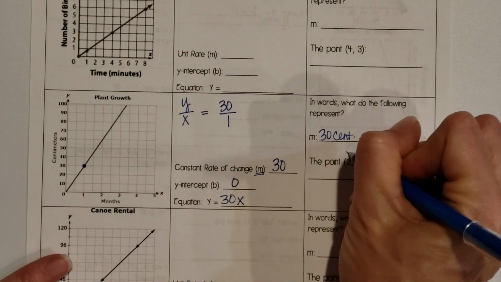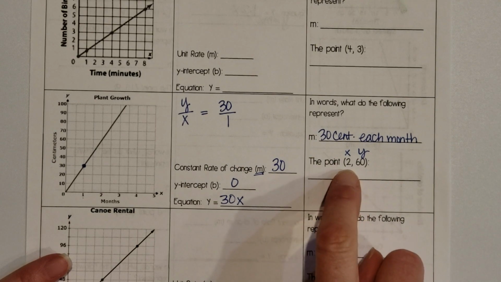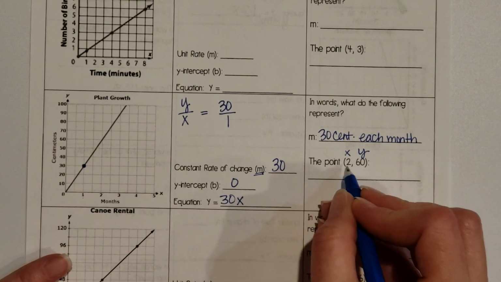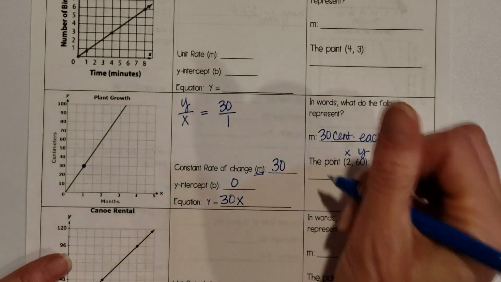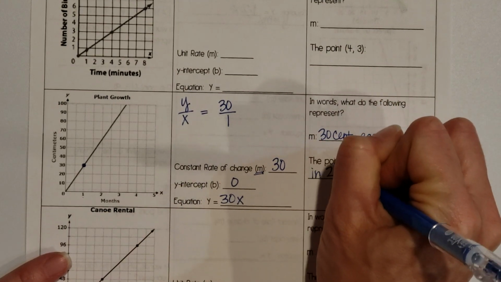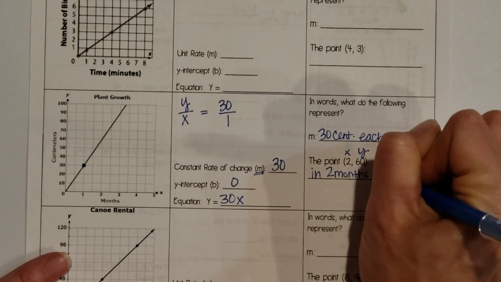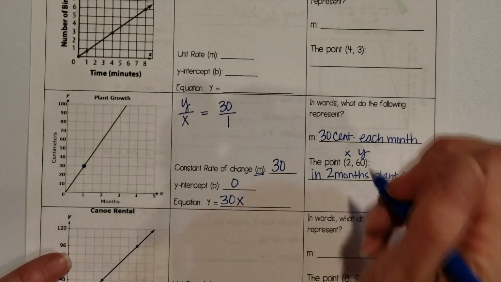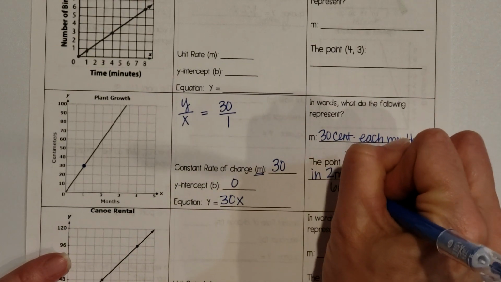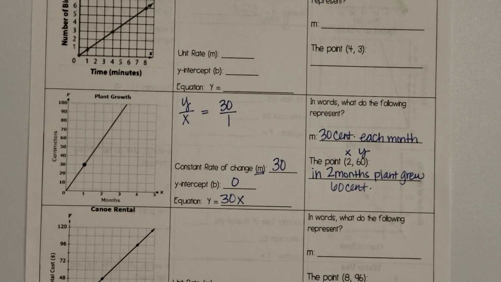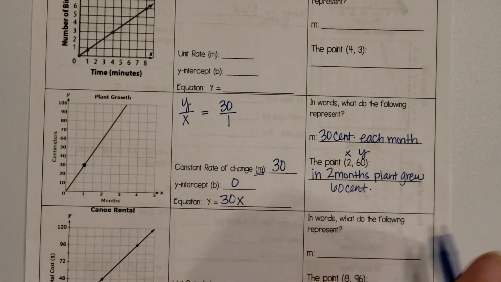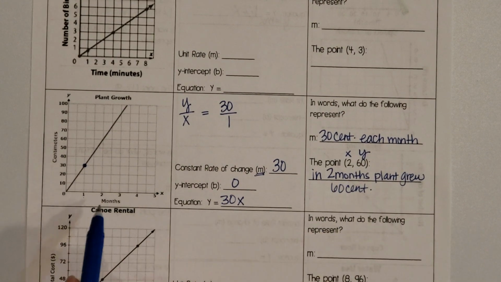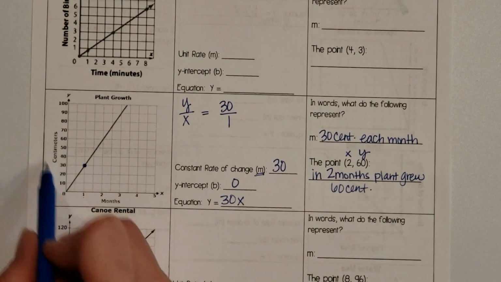So remember, this is X, this is Y. So my X is my months, my Y is my centimeters. What this (2, 60) is telling me is that in 2 months, the plant grew 60 centimeters, or 60 centimeters in 2 months. You don't have to write quite the long sentence that I did. Something that lets me know you know that the 2 represents months and the 60 represents the centimeters in this case.